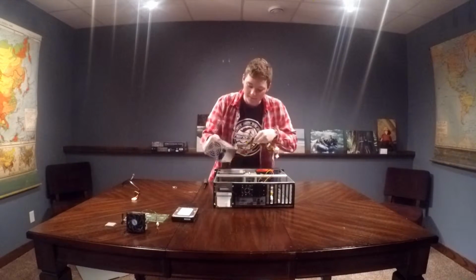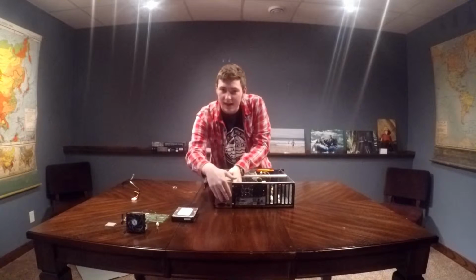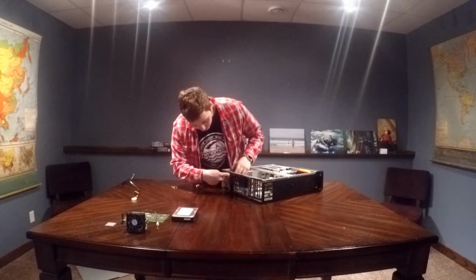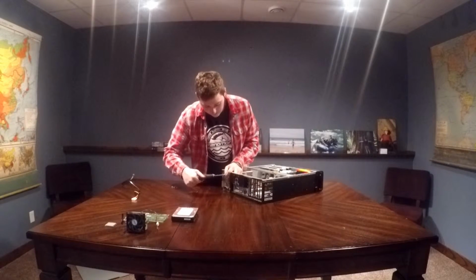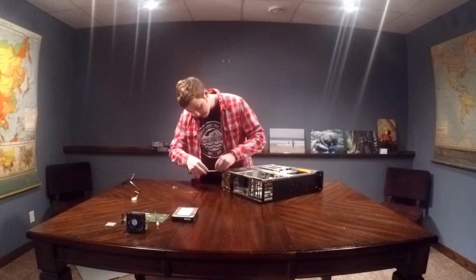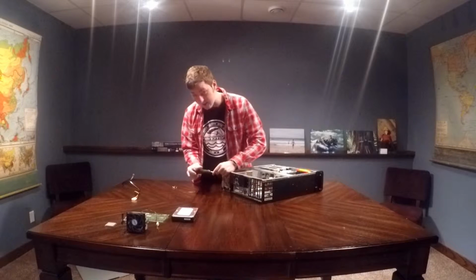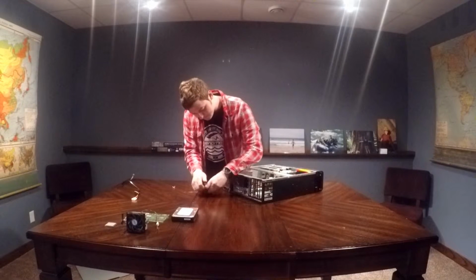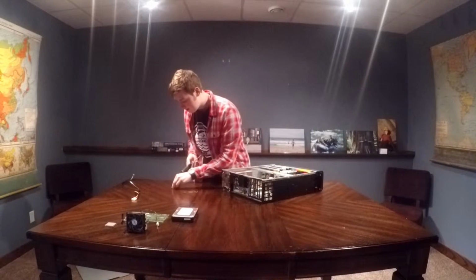So you're just going to want to slide it in. Put the cords in there. As you can see, they'll line up with the slot on the case. All right, and then we're going to be installing the screws to strap it onto the case so it doesn't fall off. All right, there's one. And 2. 3. And 4.